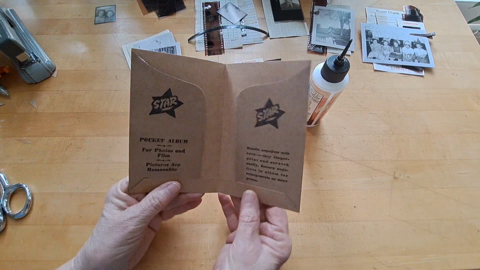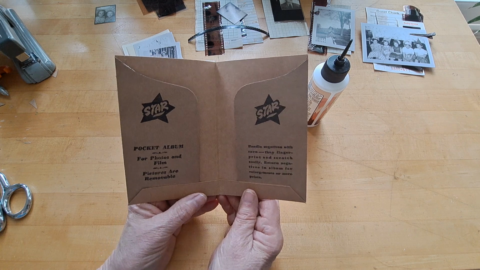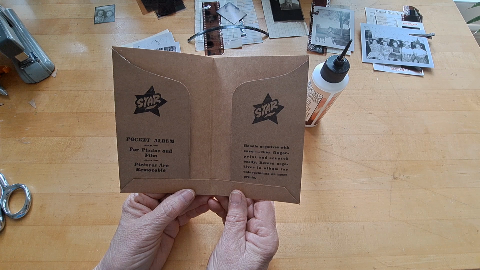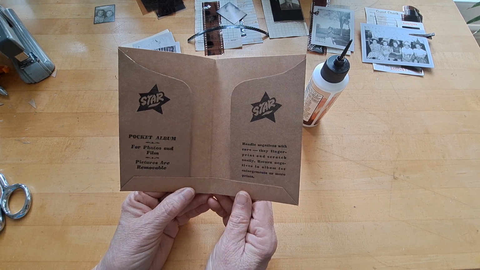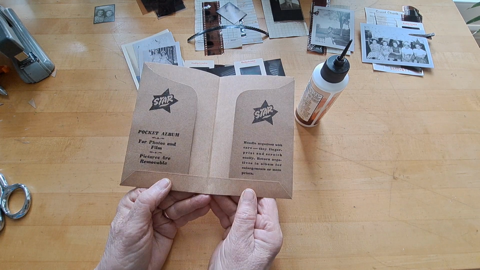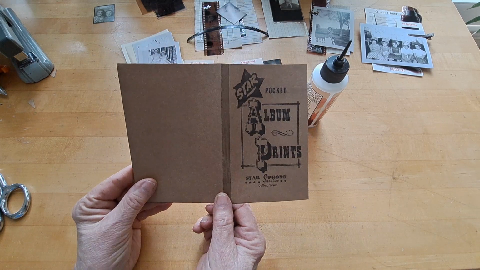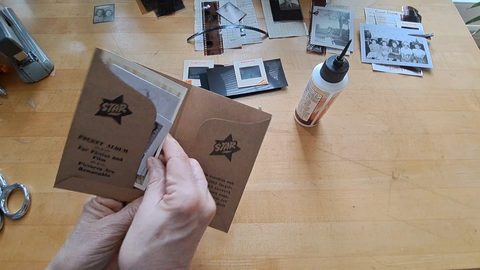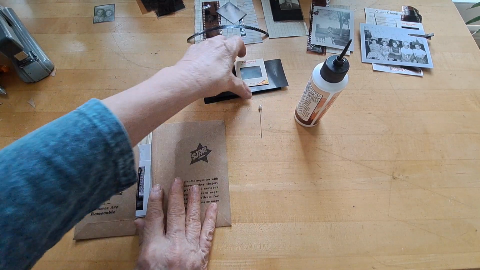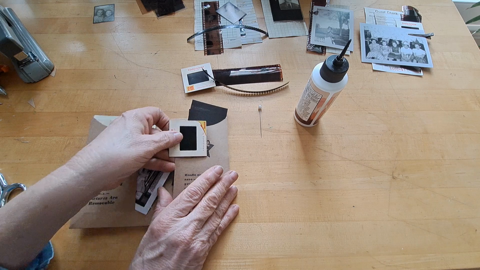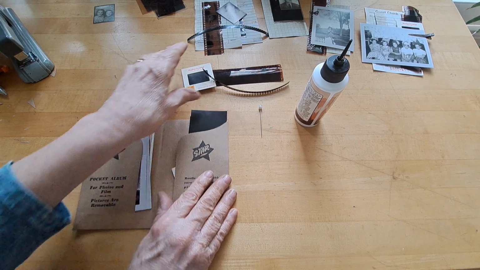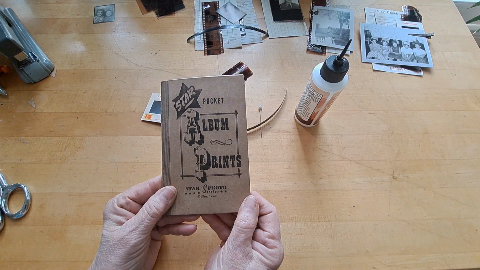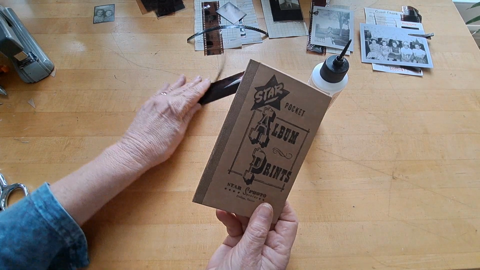If you would like to get this as a scan, if you'll message me or go to my shop and send me a message, I will get your email and email you this little photo booklet. But see, you can put your pictures in there. And then this side holds the negatives. And it's just a fun little project. A cute addition to your junk journals.